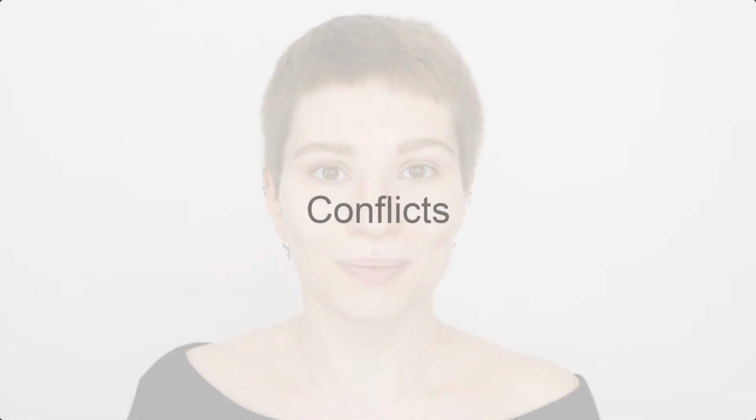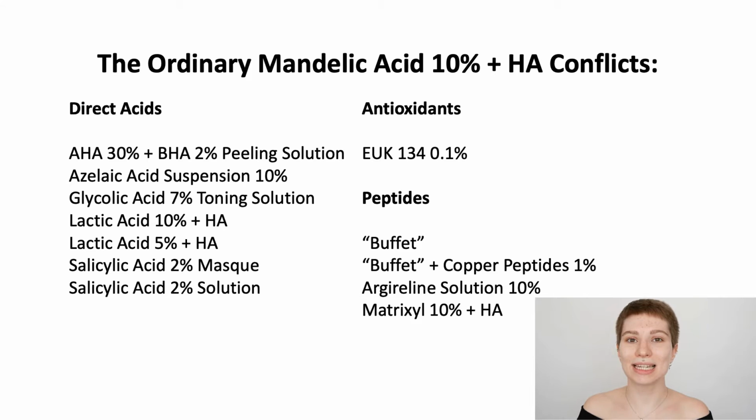Now that you saw how you can apply it, I also wanted to mention the conflicts. Here you can see the list with the following Ordinary products which can't be used with the mandelic acid, since those can cause conflicts.